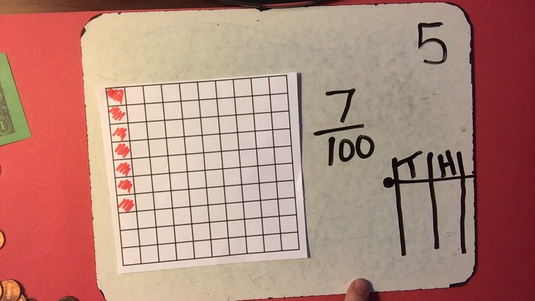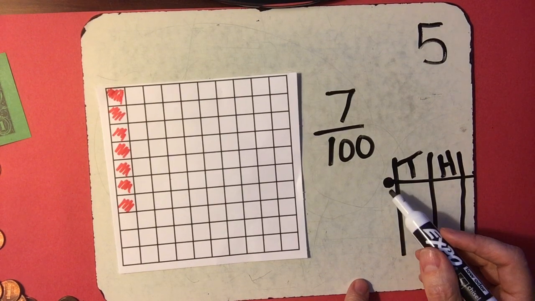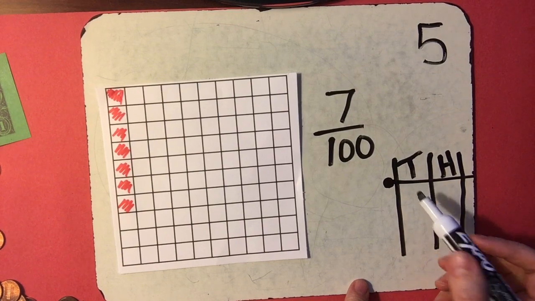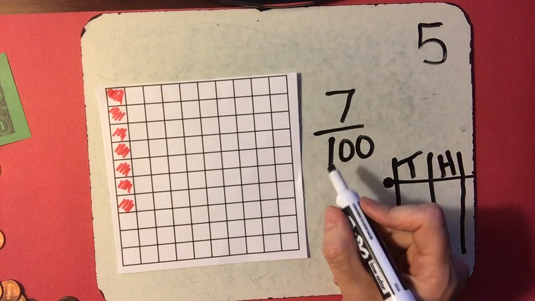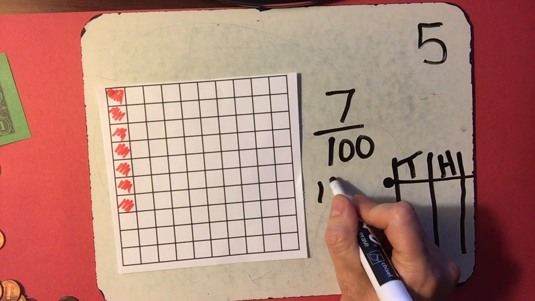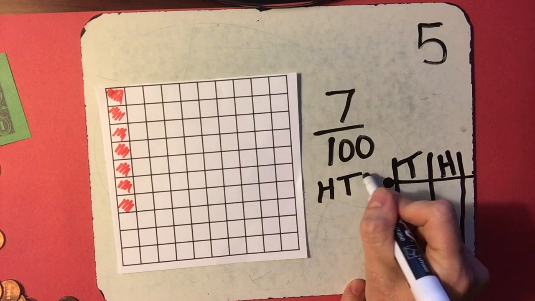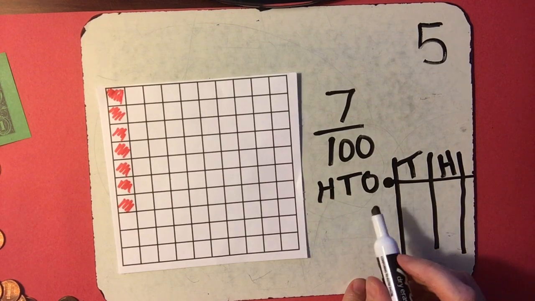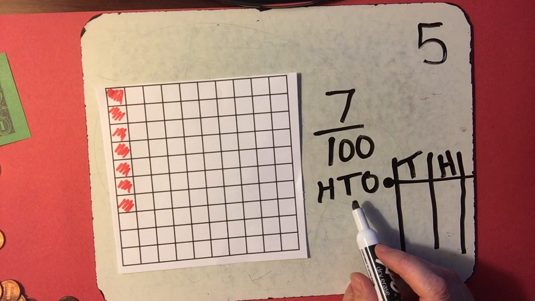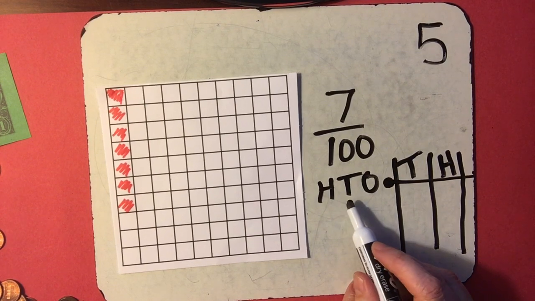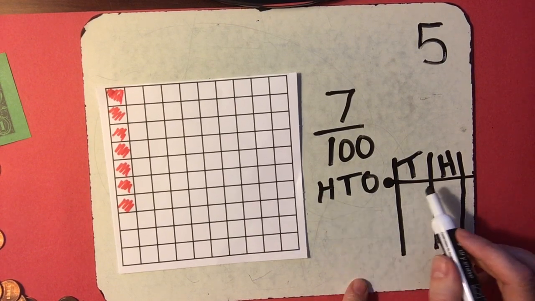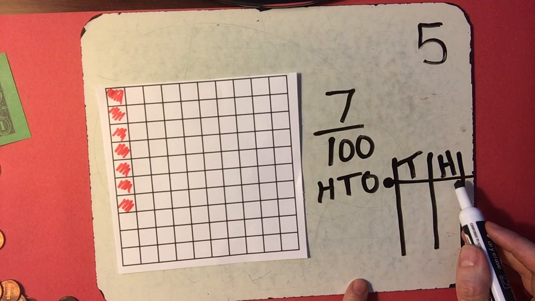Okay? Does everybody have that? Now this decimal point makes this tenths. And do you notice that when we have hundreds, tens, and ones on the other side of the decimal point, the tenths is smaller than the hundredths, but here tenths is bigger than the hundredths.